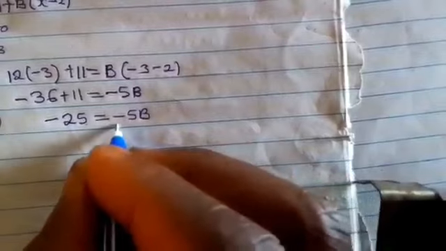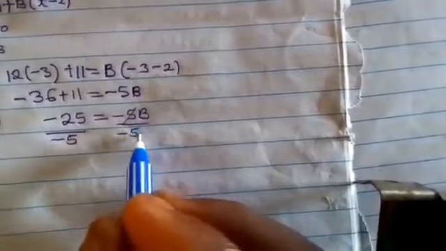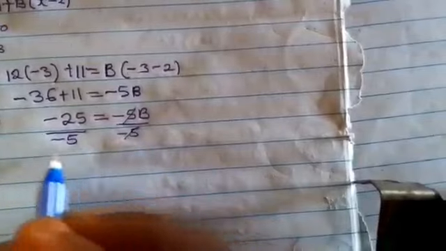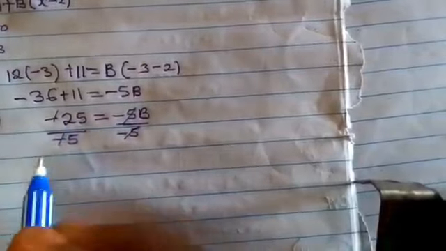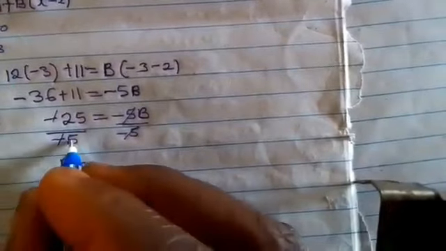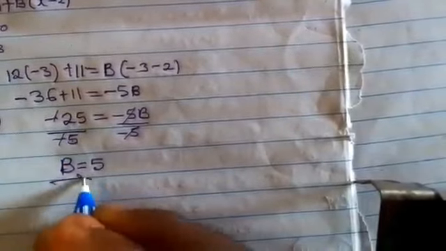Then is equal to, here we are having negative 5b. So since here we are looking for b, so I'm going to divide by negative 5, even here by negative 5. So negative 5 and negative 5, these two, they are going to cancel each other. Negative and negative, they are going to cancel each other. Here we are going to remain with b. So b is equal to 25 divided by 5. The answer is going to be 5. So which means the value of b here is 5.